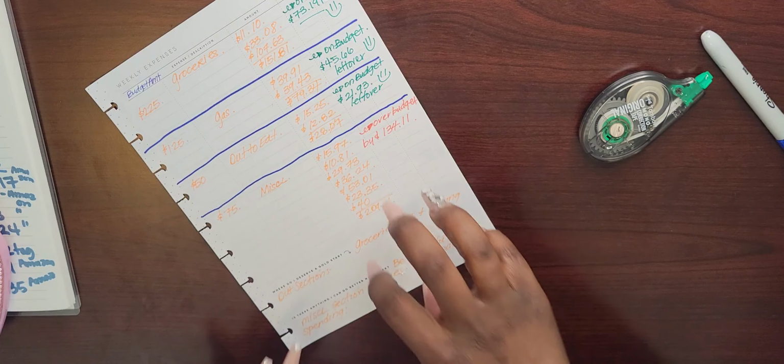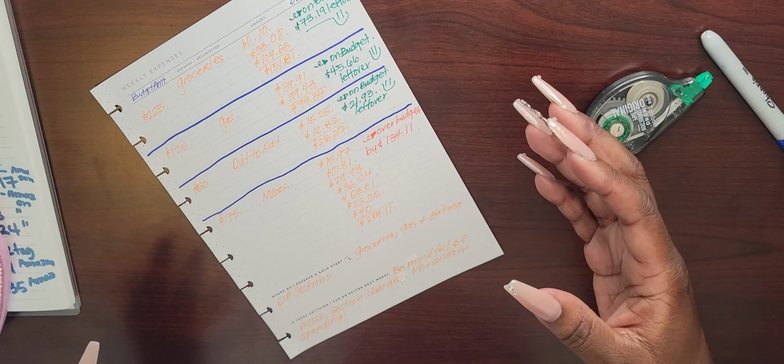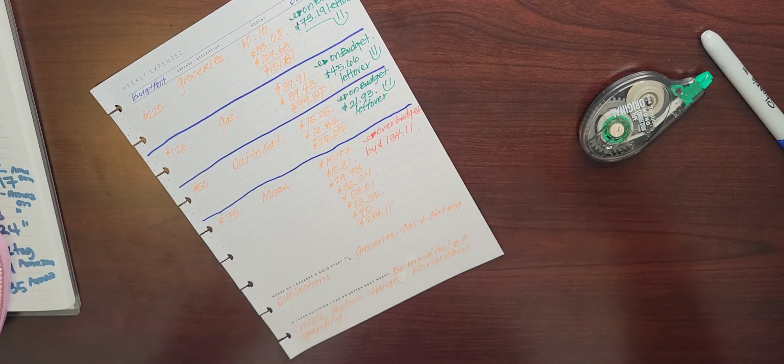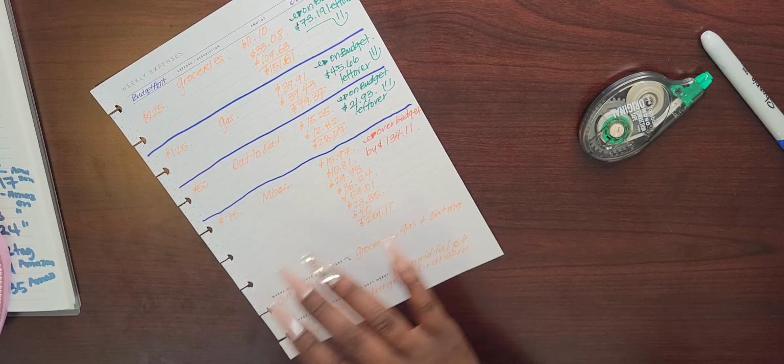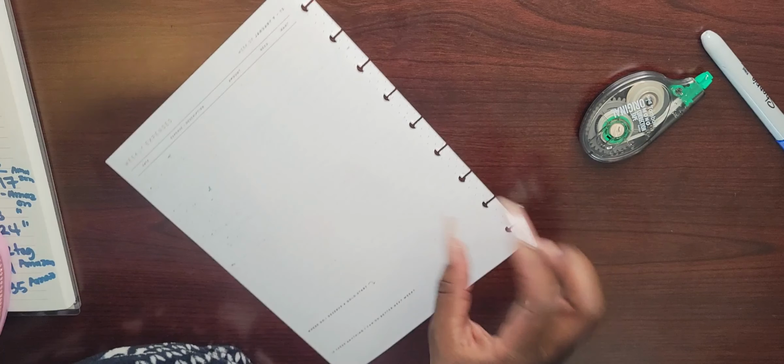All right, so that's why this right here is so important, and I wanted to go ahead and get caught up so that I really know what to do for the third week. That's what it's going to tell us for week number 2. So let's just flip the page over to week number 2.